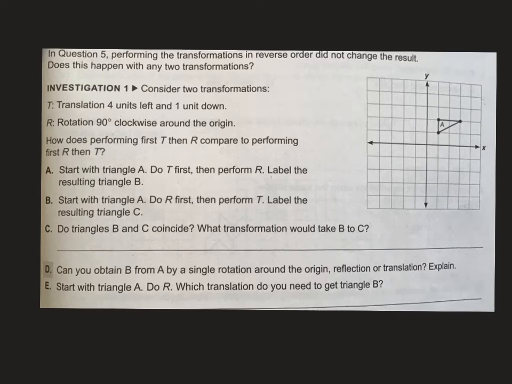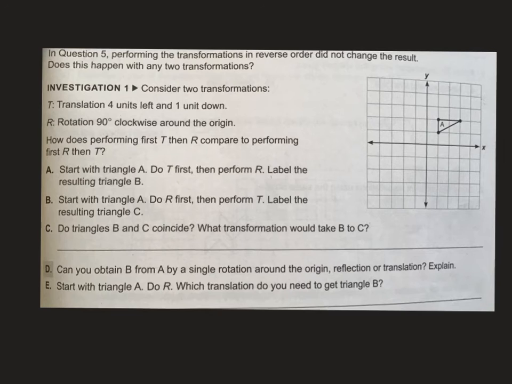They're then going to provide us with an investigation. So in question 5, performing the transformations in reverse order, so x and y versus y then x, did not change the result. So they want to know if this happens with any 2 transformations. So they're going to give us a translation and a rotation. So first they ask us to translate 4 units left and 1 unit down, and then rotating 90 degrees clockwise around the origin.